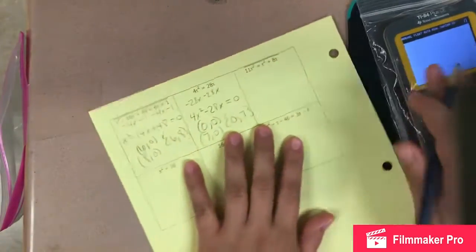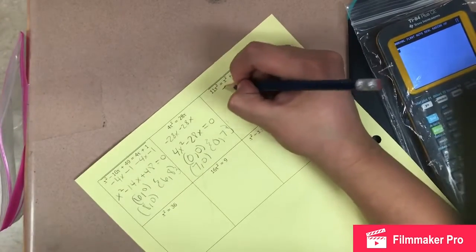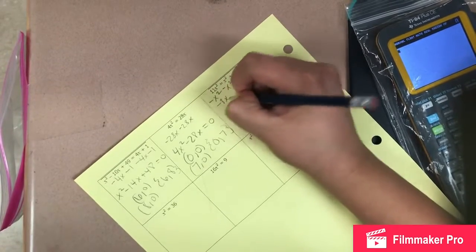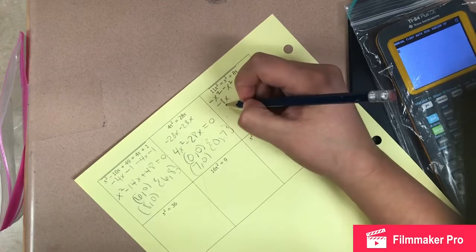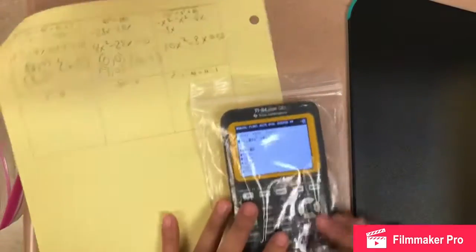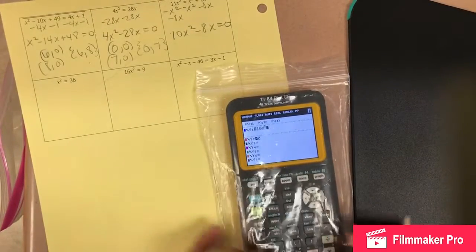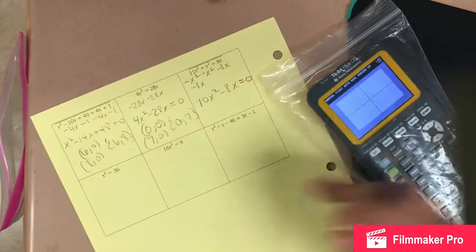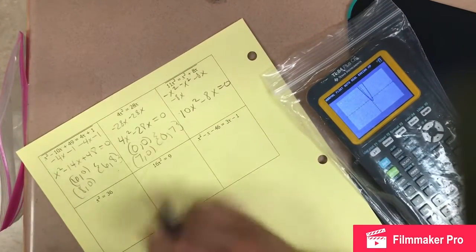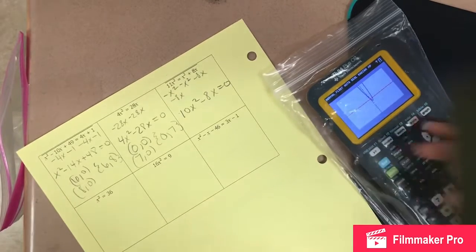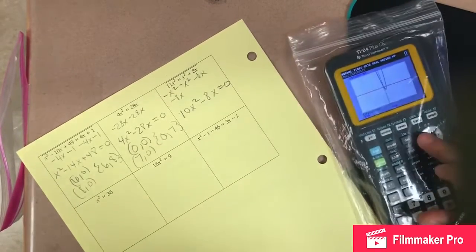This one right here, set equal to 0, we need to subtract x squared and subtract 8x. So we have 11x squared minus x squared is 10x squared minus 8x equals 0. Okay, second trace 5, make sure we're close to the left.